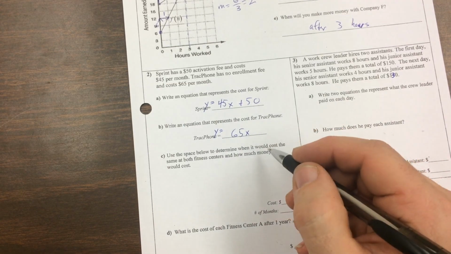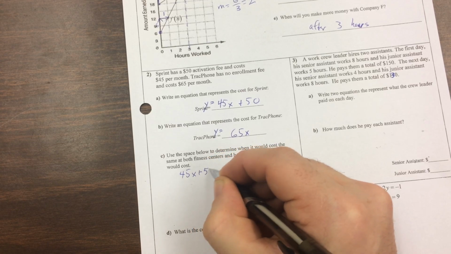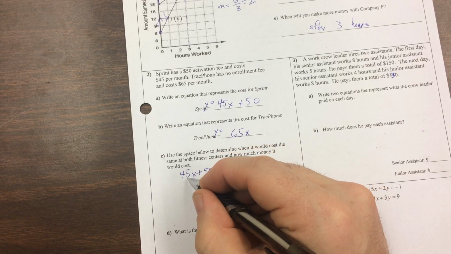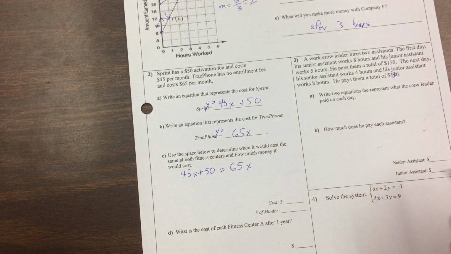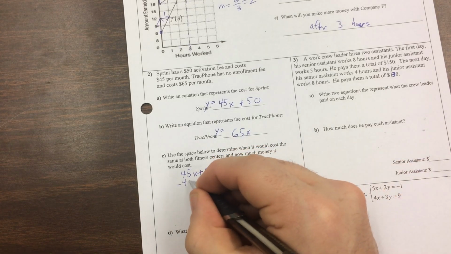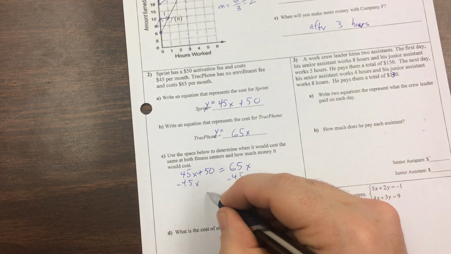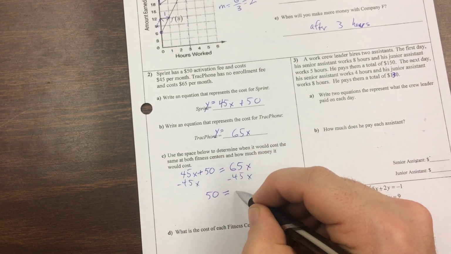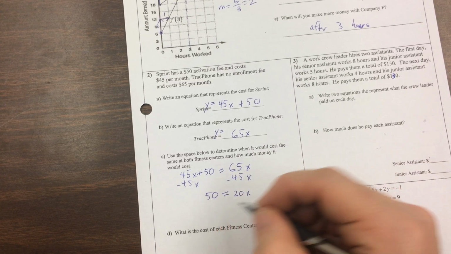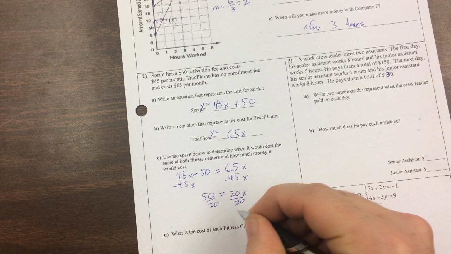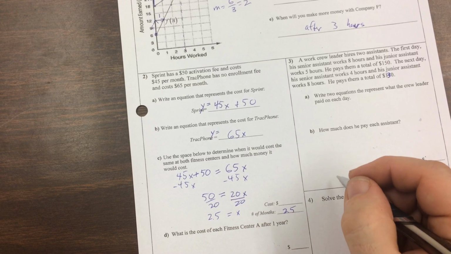So now we're saying, when are they going to be the same? So when is the cost of Sprint, which we find by adding $50 to the $45 per month, when is that going to be equal to just the plain old $65 per month? So now we have an equation to solve for. Subtract 45 from both sides. We've got 50 equals 20x, and then divide both sides by 20, and we have x equals 2.5. So 2.5 months in.